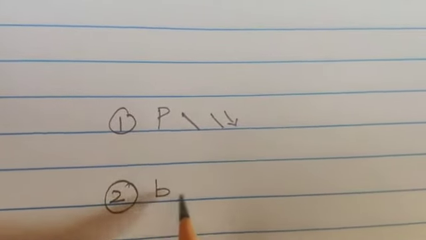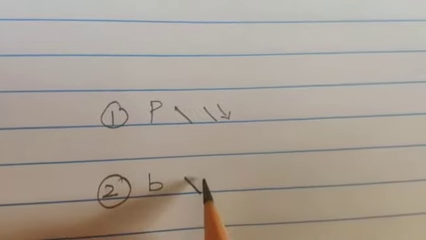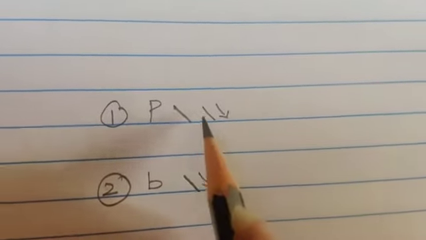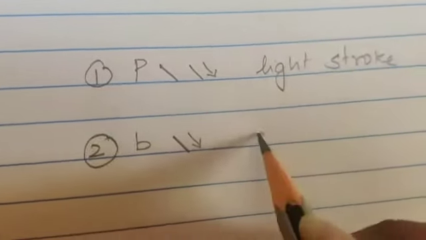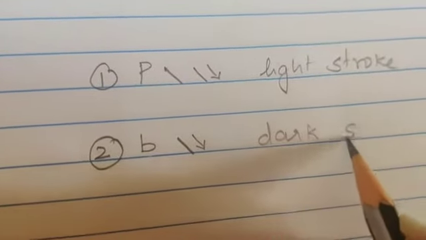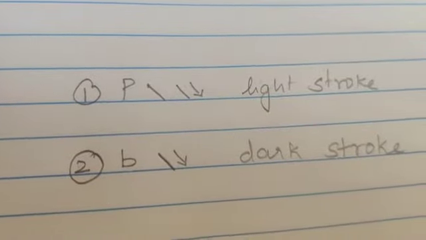Then, we are going to write the B stroke. The B stroke should be like this. It is similar to the P stroke. It should also be written in the same way, but the difference is the P stroke is a light stroke, whereas the B stroke is a dark stroke. Remember, the size of the stroke should be like this. It should not be smaller or greater than this.